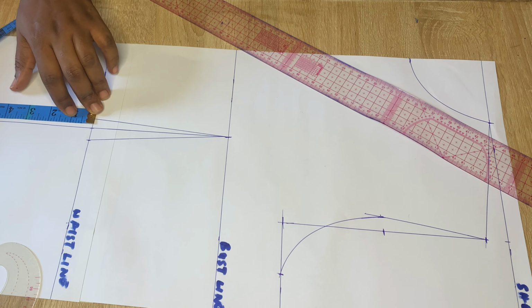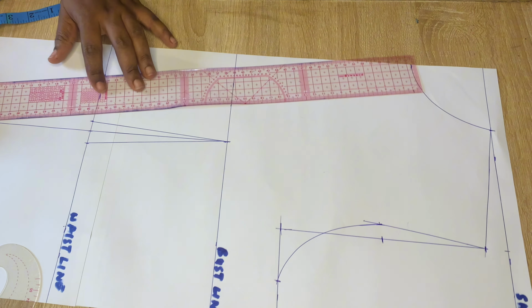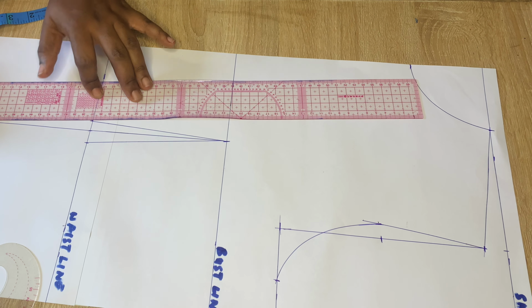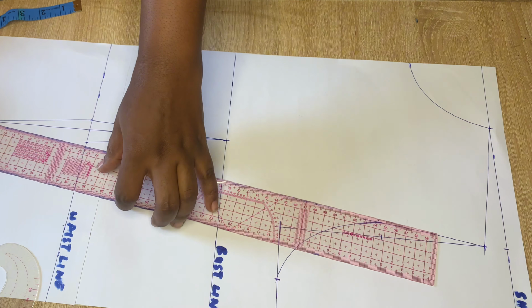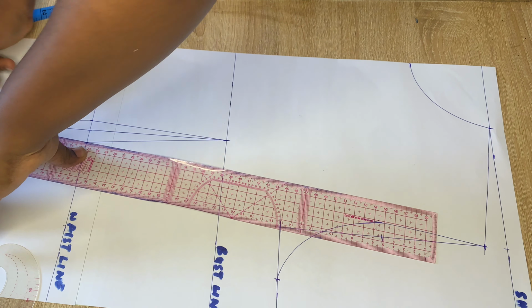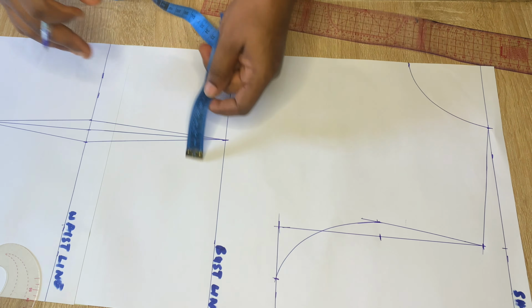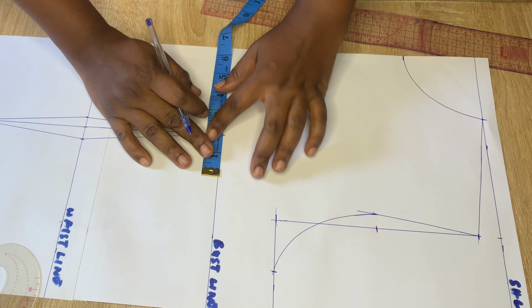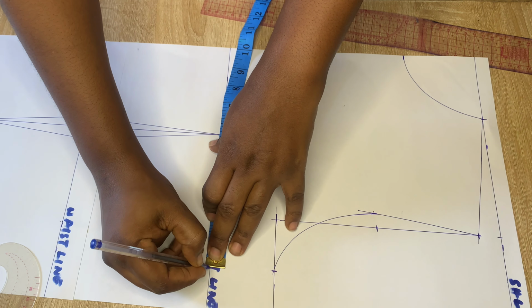I'm going to come down on that waist point by 5 inches. Don't worry, I'm going to move my pattern paper now. You'll see it. I didn't know my camera didn't capture all that part. So when you make that 5 inches, you just connect your dart to that point. All right, so our dart is looking beautiful. It's sitting really pretty.